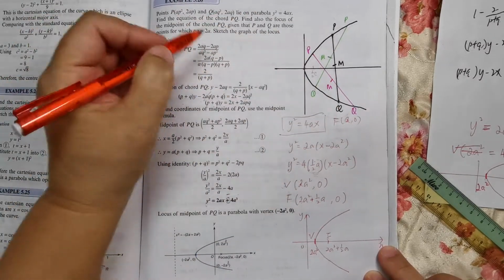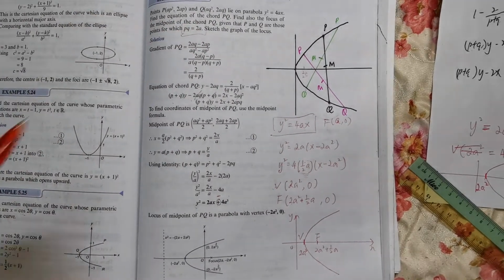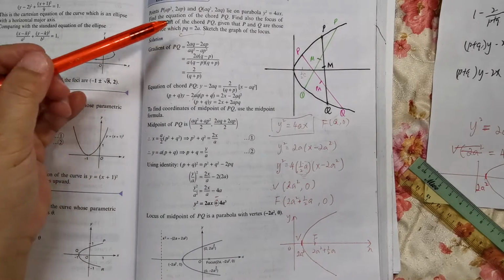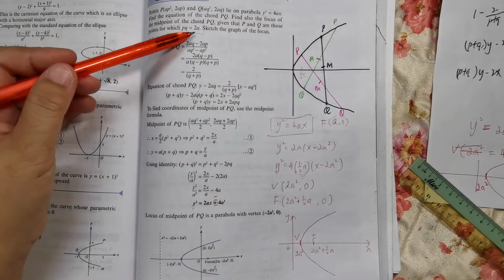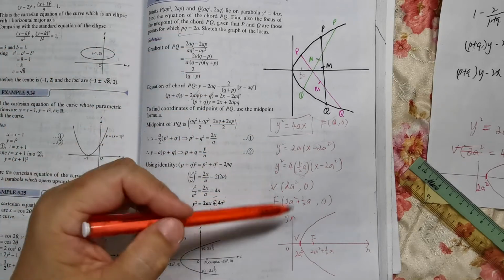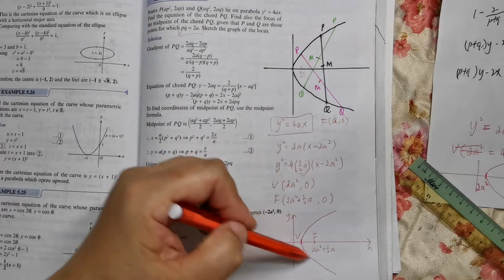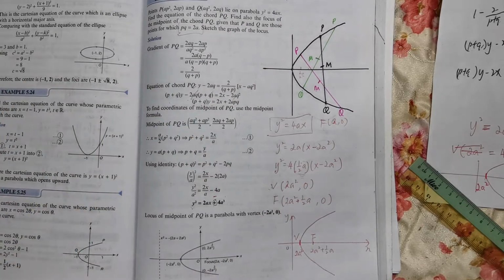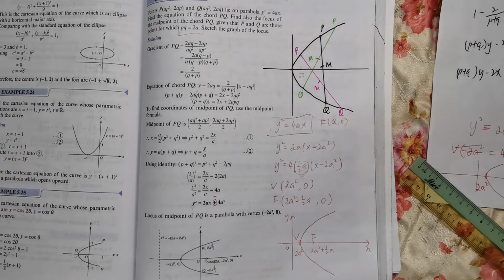When I sketched this diagram, I didn't consider this part, where PQ equals 2a. This is the extra information given to us. So if PQ moves such that PQ is always equal to 2a, then when we mark the point M, you will see it's something like this.